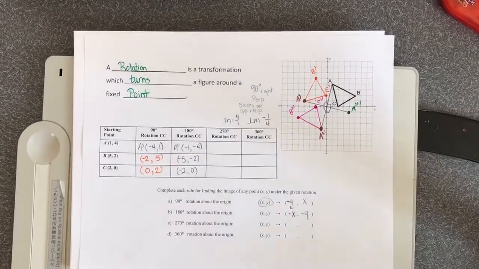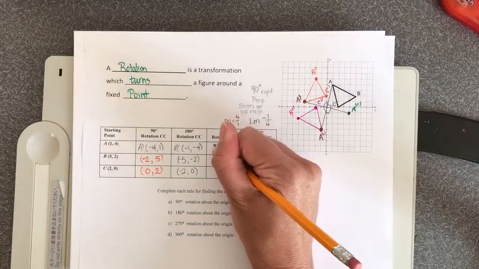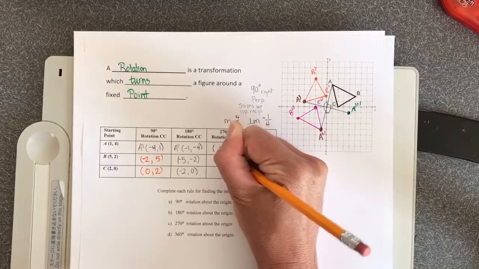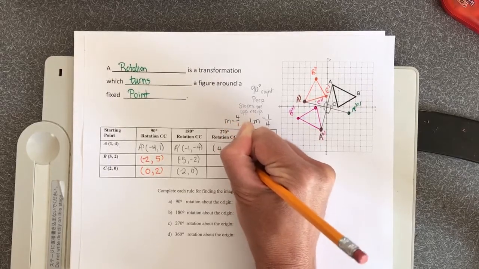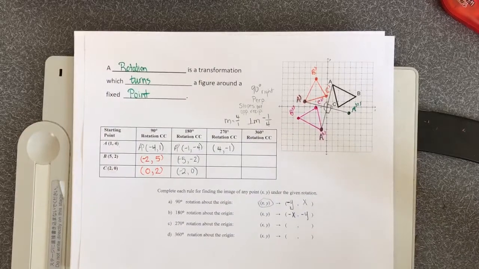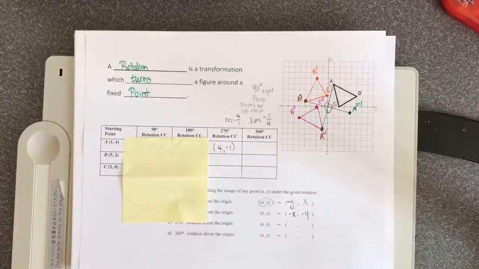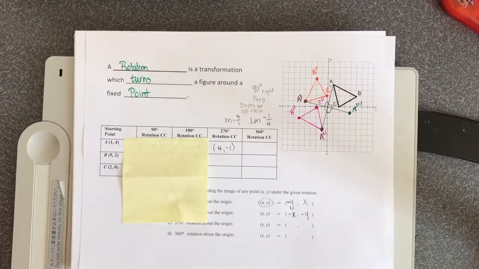So where is A located? A is now located at (4, -1). To get our others, let's write those rules down. Cut out the middleman. What happened? It looks like we switched our x and our y, and we changed our sign on our x.